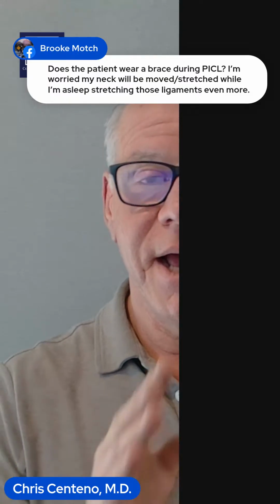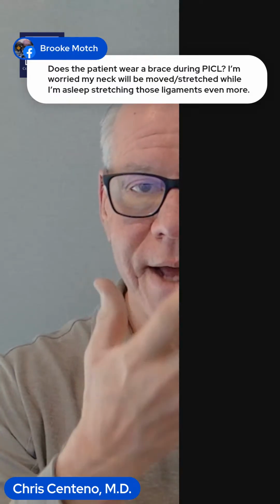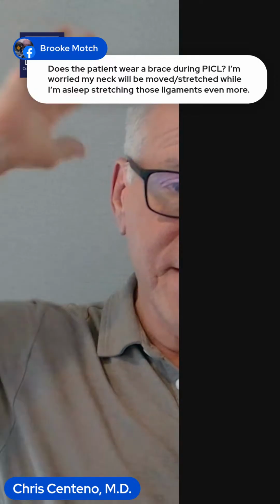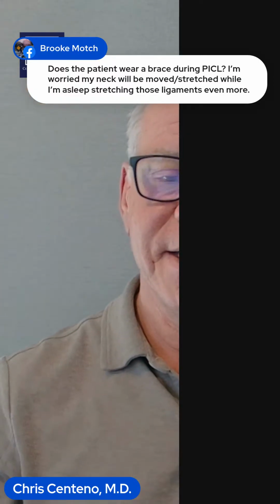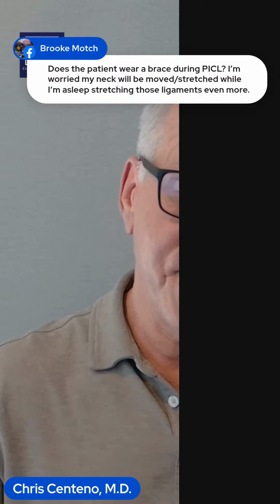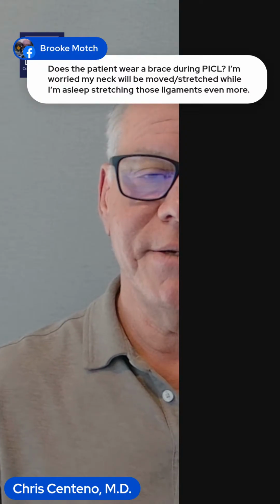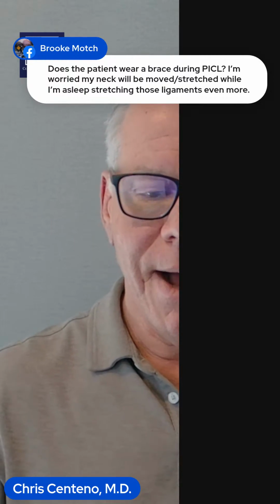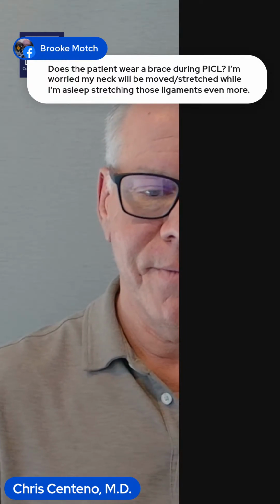That's not the worst thing in the world, but it would mean that we could only do the things that we can accomplish with your head straight, which would be most of the PICL from the front, and then the midline ligaments and let's say 1-2 facet joints from the back. We wouldn't be able to do other things that we normally do because many times that requires small turns of the head to accomplish that.